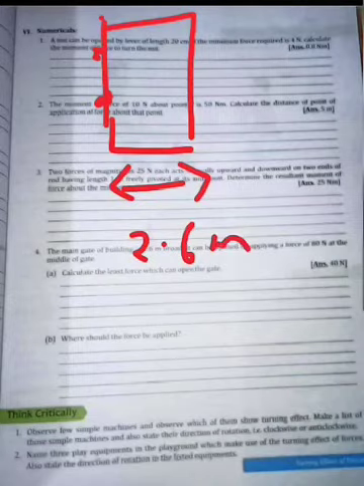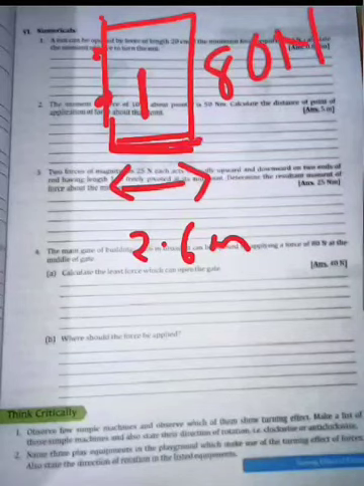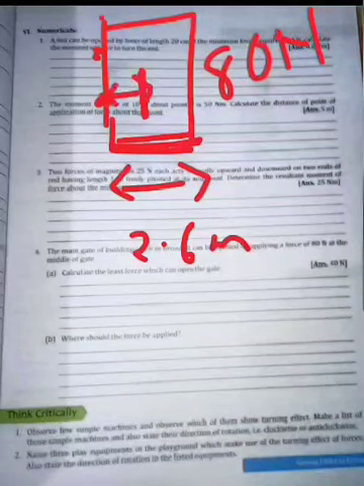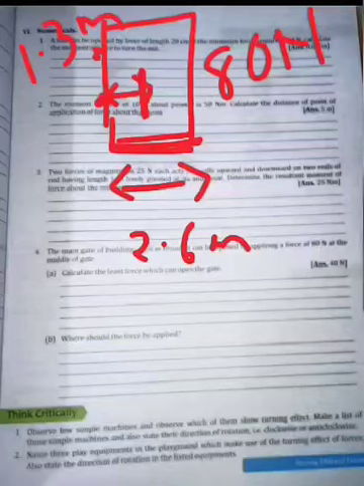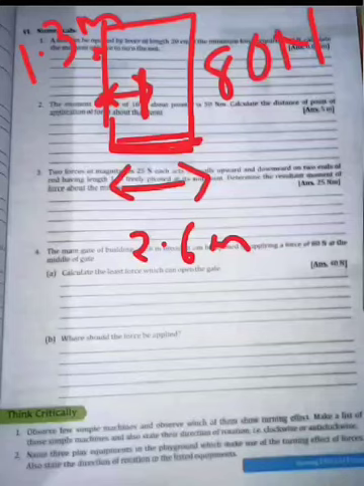It can be opened by applying 80 Newton at its midpoint. At the center I am applying a force of 80 Newton. The whole is 2.6, so the center distance will be half, the midpoint, so it will be 1.3 meter. Clear? Calculate the least force which can open the gate. Where should the force be applied? Now this is a very tricky question.